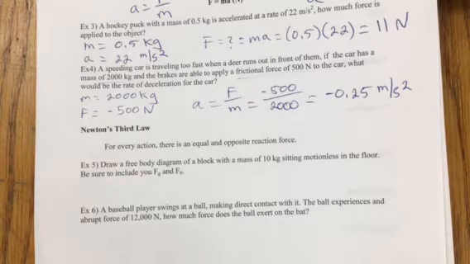The wall does not move. The wall does not accelerate. There's no change in motion. There's almost like infinite inertia with the wall. So the net force ends up being 0. So with that said, let's look at the examples.